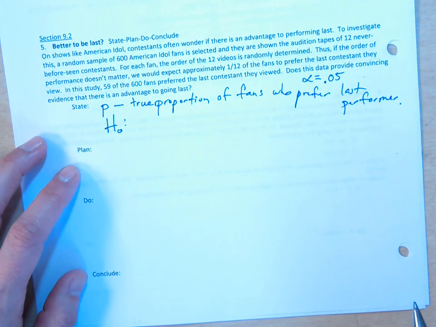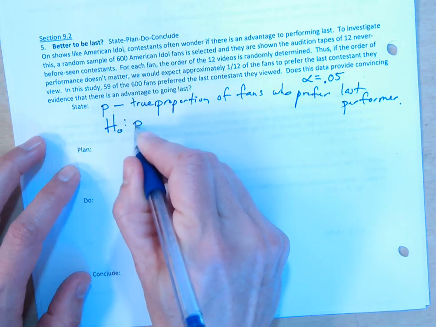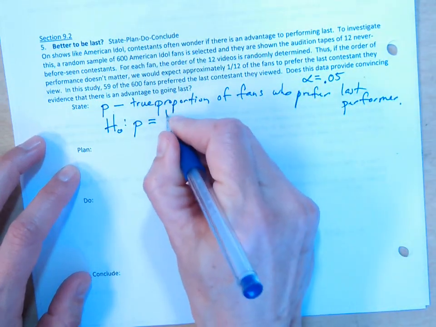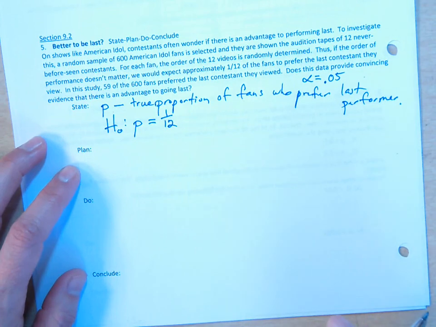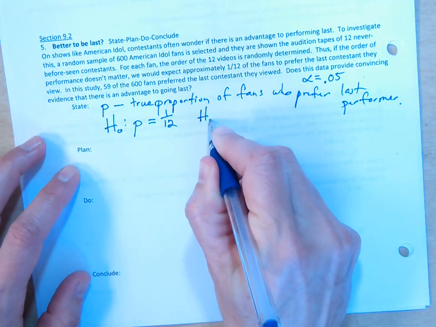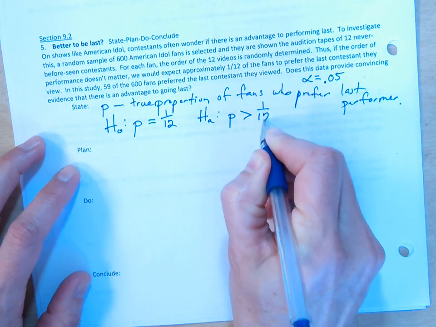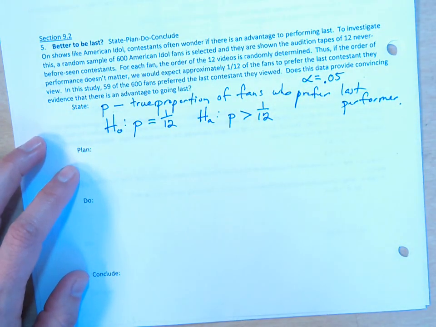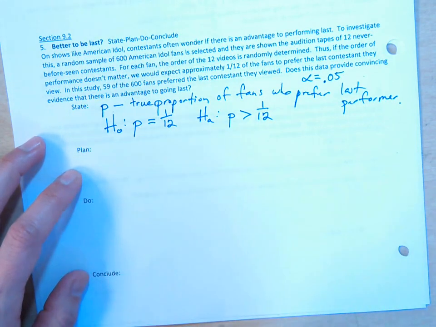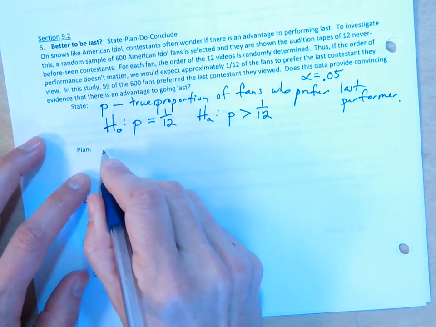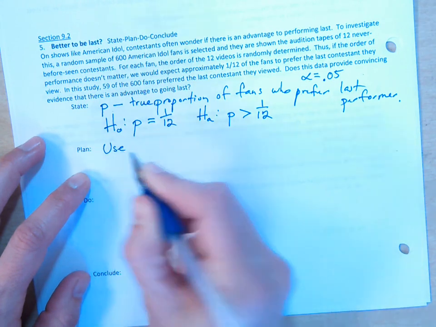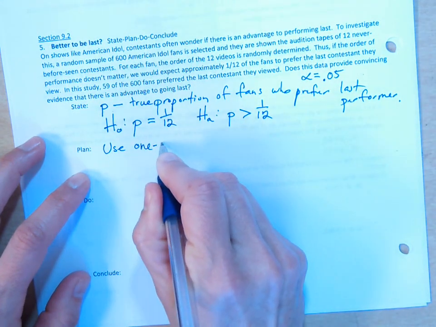If P is that, what's our null hypothesis? Yeah, good. That's the statement of equality. P equals 1/12. That's if there is no preference, but what do we suspect? Which direction do we want to go in for H sub A? Yeah, that the proportion is actually greater than 1/12 because we suspect that there is an advantage to going last. Okay, so our plan is that we're going to use, the title for it is a one sample.